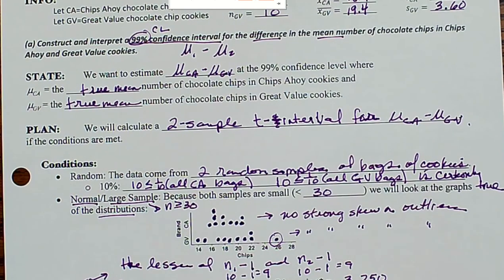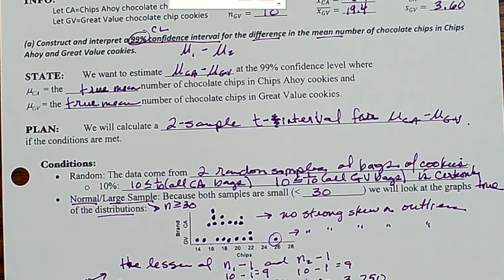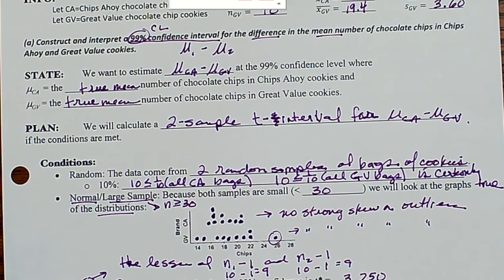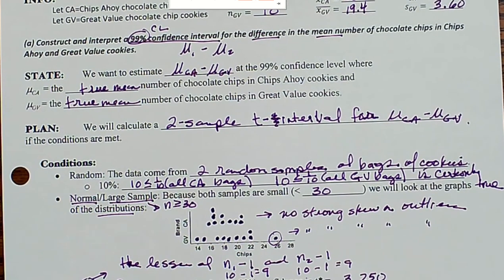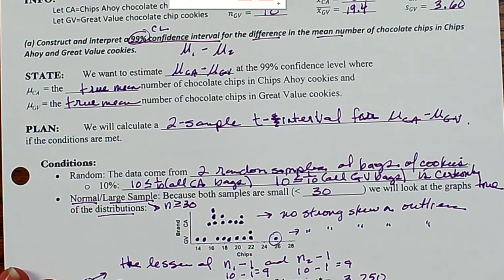-5.13 to 3.13. By calculator, we would do a 2-sample T interval, where it will ask us for information, and we're going to take this from data, where that data is coming from list 1, which is our Chips Ahoy data, and list 2, which is our Great Value data.